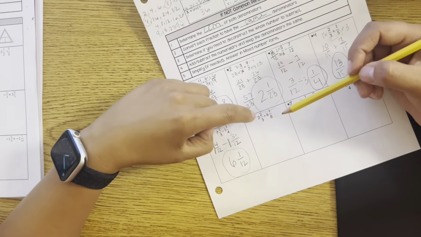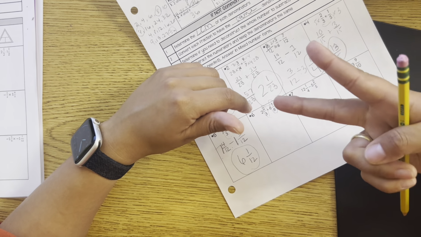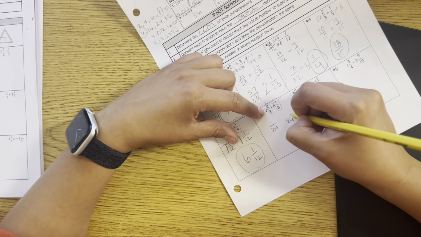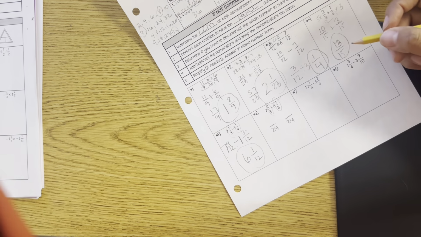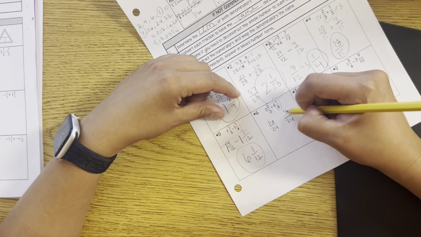Again, even though, yes, we normally had to do crazy C, I'm going to keep my whole numbers the same, and I'm just going to look at 2/3 and 1/8. Well, what number do 3 and 8 both go into that would be the least common multiple? Well, 3 can be 3, 6, 9, 12, 15, 18, 21, 24. 24 would be my least common multiple because 8 goes into 24 as well. 3 times 8 is 24, so 2 times 8 is 16. 8 times 3 is 24, so 1 times 3 is 3.